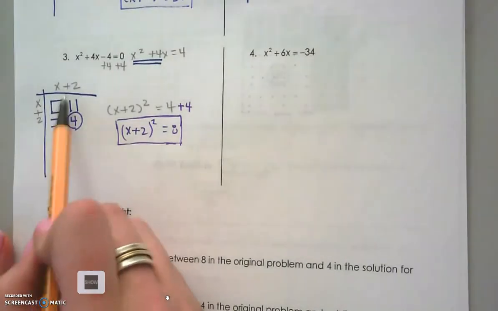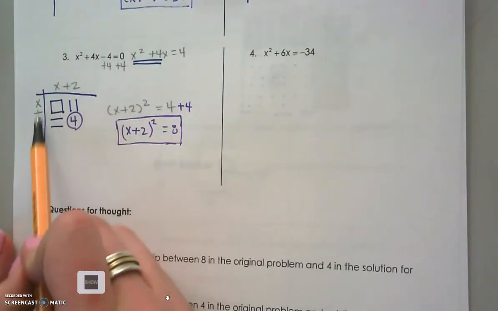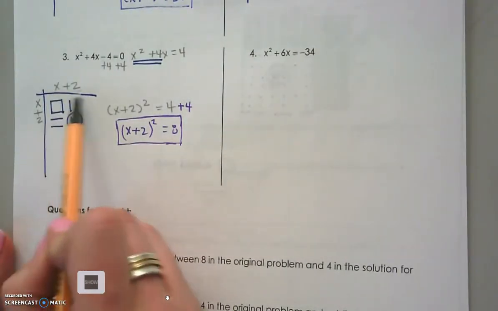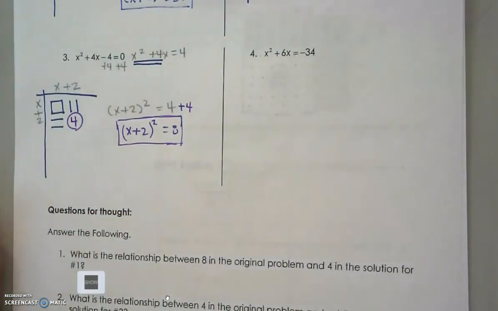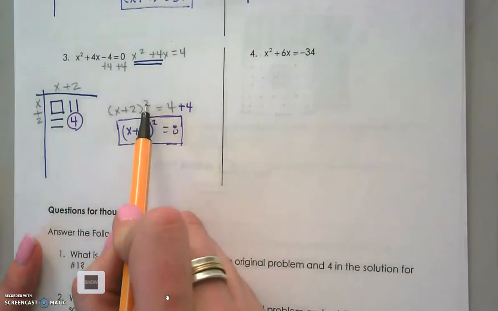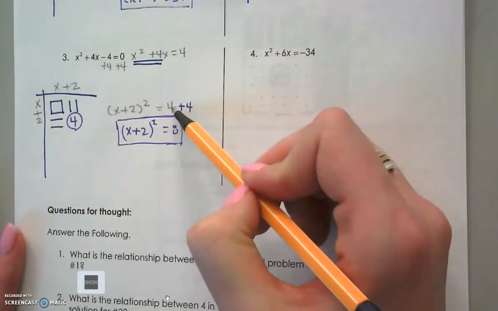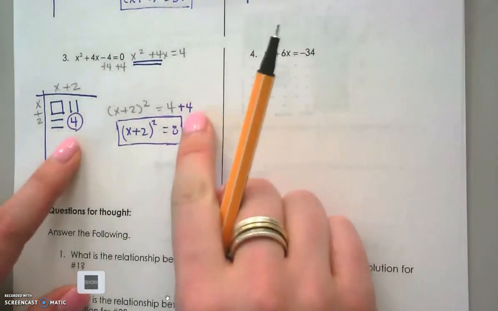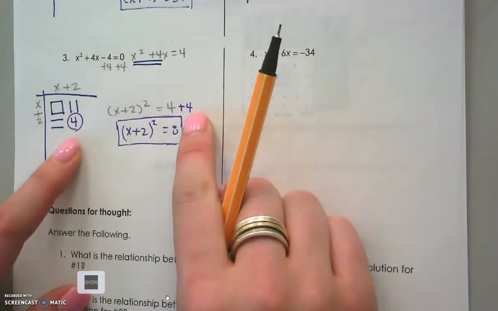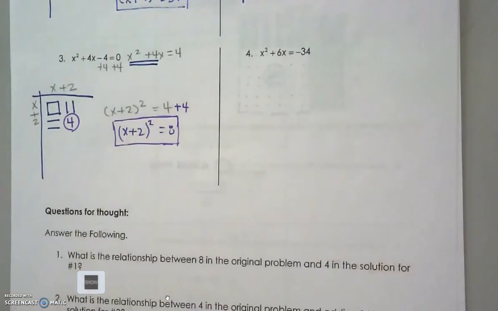I can begin to write the equation of this model by x plus 2 and x plus 2, which simplifies to x plus 2 squared. It is still equal to the 4 in my original problem, but I cannot forget to add the 1s to the other side. And there's my simplified answer.